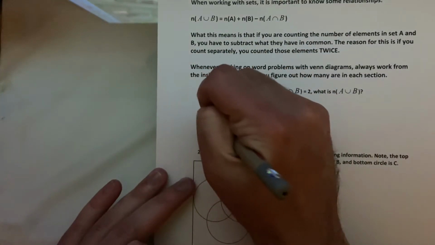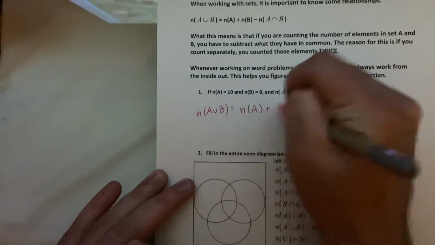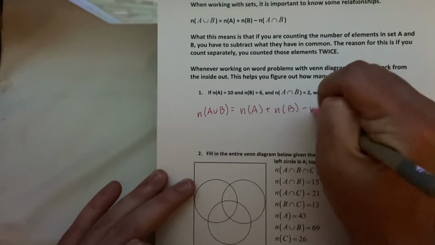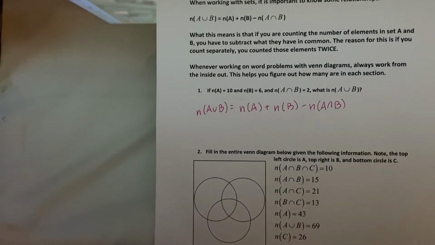Using this formula, the number in A union B is equal to the number in A plus the number in B minus the number in A intersect B. And you could have any one of these in the equation be the unknown. So as long as you understand how the equation works, you just fill in what goes where.